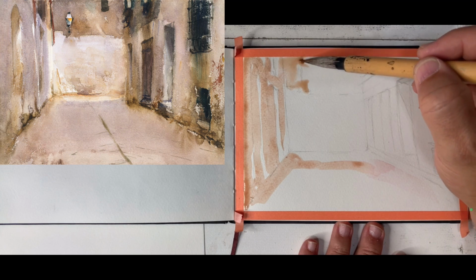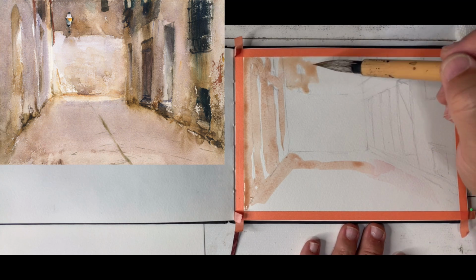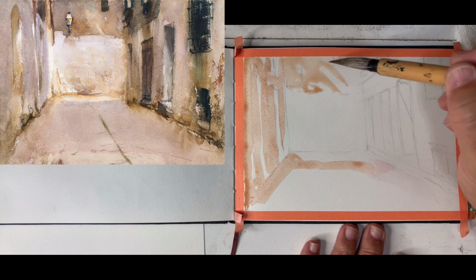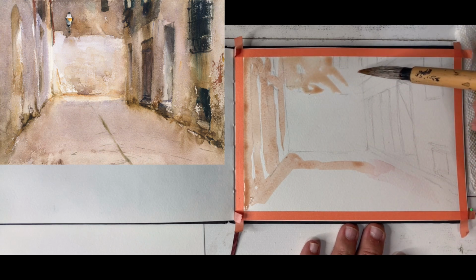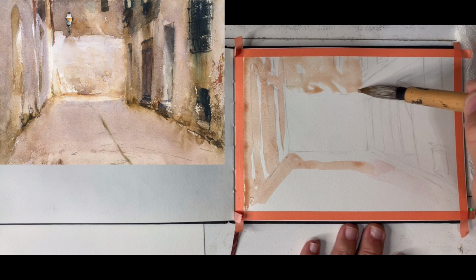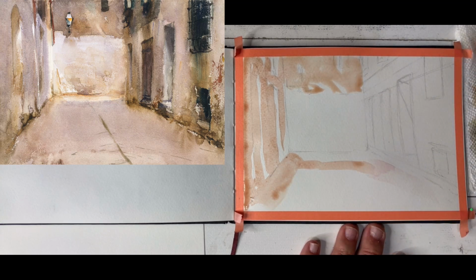A little bit of white preserved right there for that lamp. Little streak of white on the wall, hinting at the light coming from above.